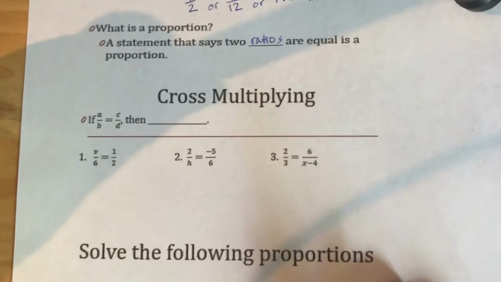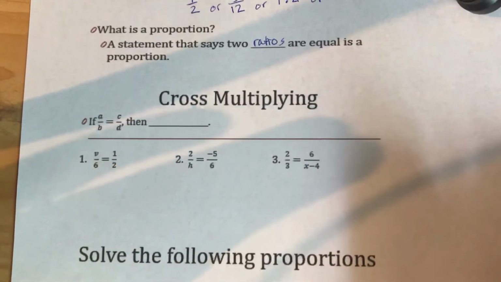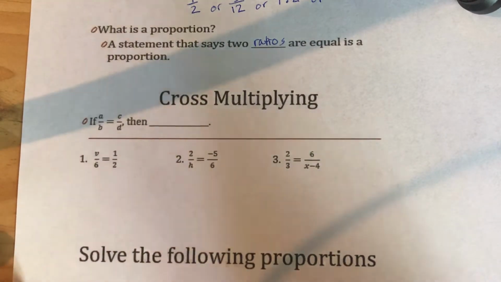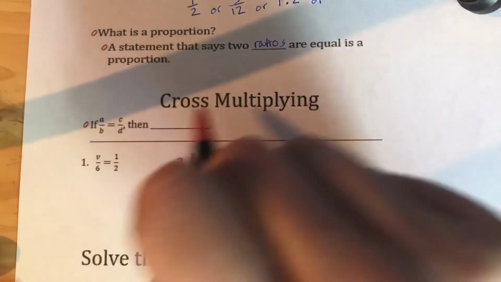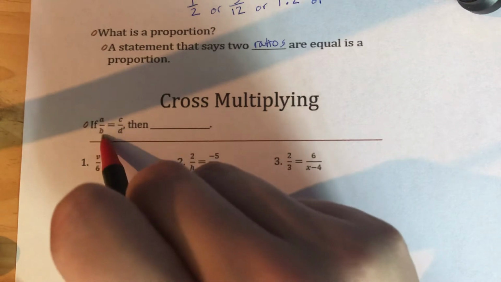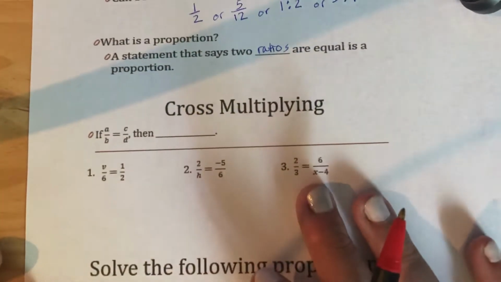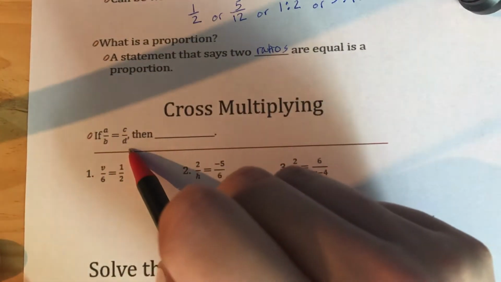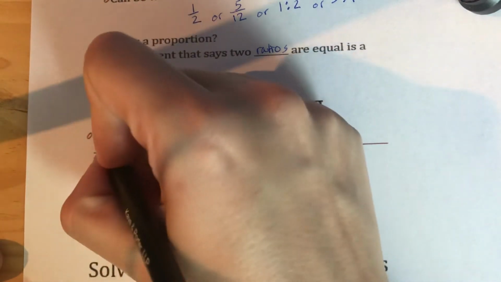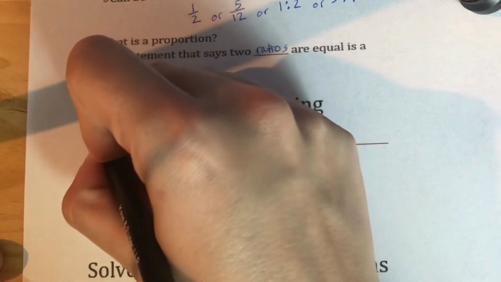So cross multiplying. You may or may not have learned this in past classes, but it's really, really easy. Basically, cross multiplying says that if A is over B, so we have one ratio over here, equals C over D, then we can cross multiply.